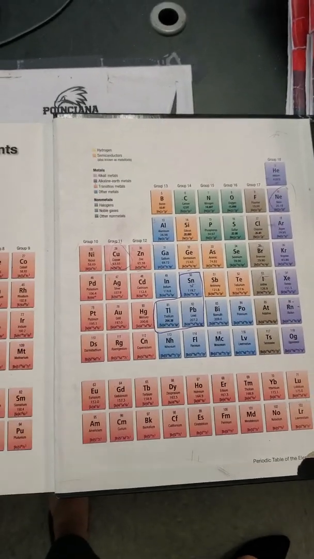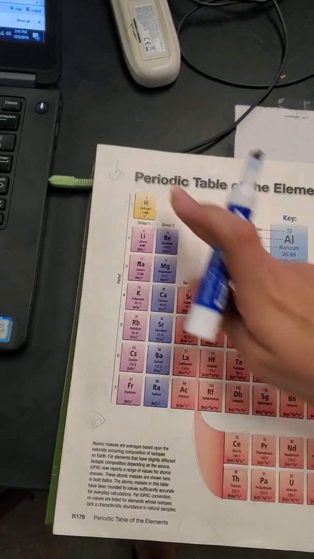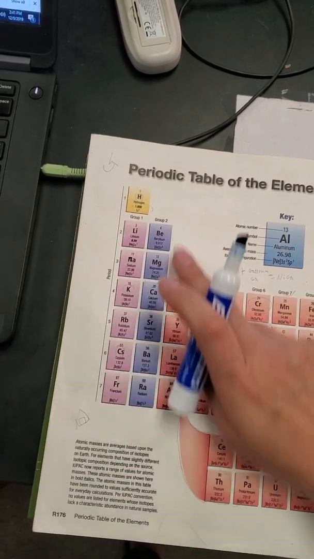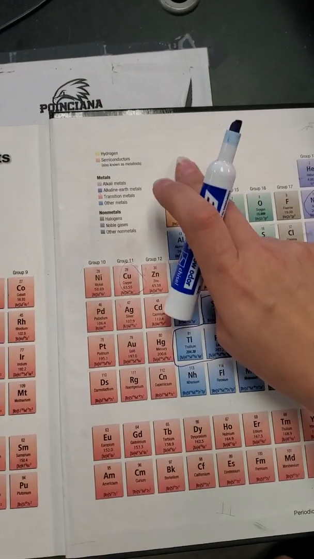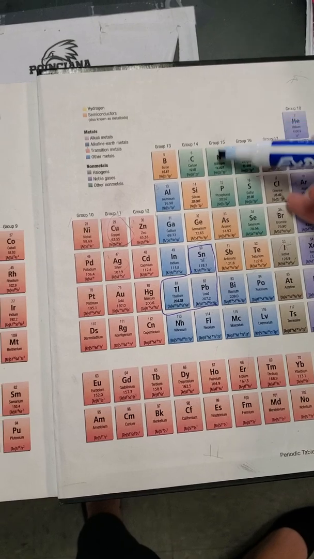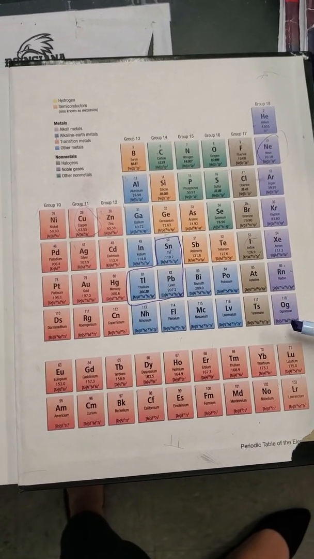I like that better. I think it makes more sense because the group number tells you how many valence electrons. So everything in group 1 has 1 valence electron. Everything in group 2 has 2 valence electrons. Group 3, 3 valence electrons. 4 valence electrons, 5 valence electrons, all the way to the noble gases with 8 valence electrons.